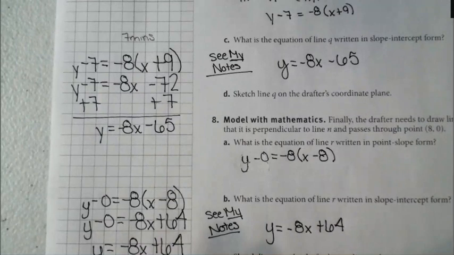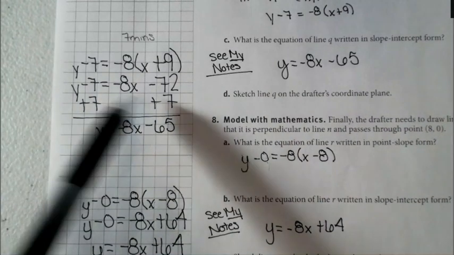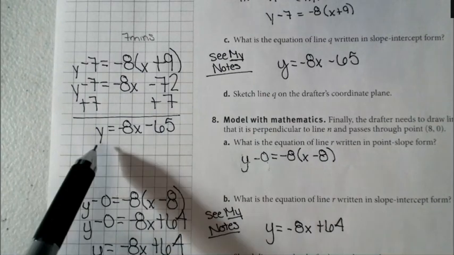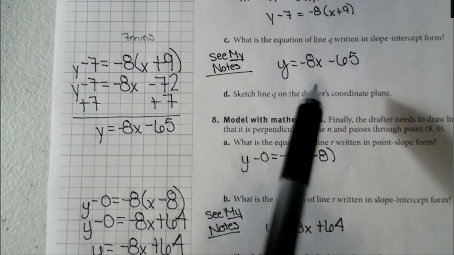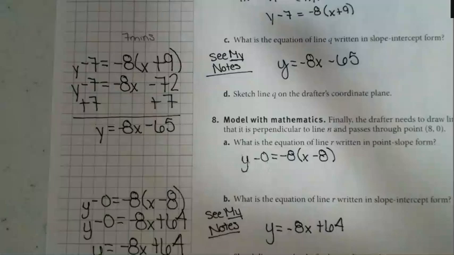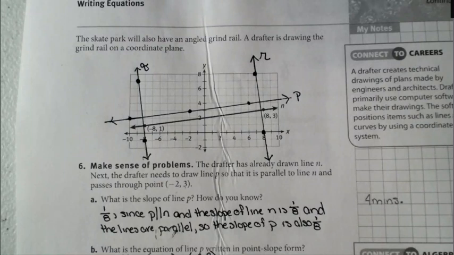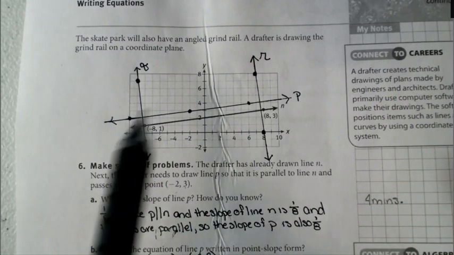I did my math in my notes section. I used the distributive property. Then I did the addition property of equality. And I came up to the equation y equals -8x minus 65. Now, when I graphed that, obviously, guess what? I don't have -65 on this chart.